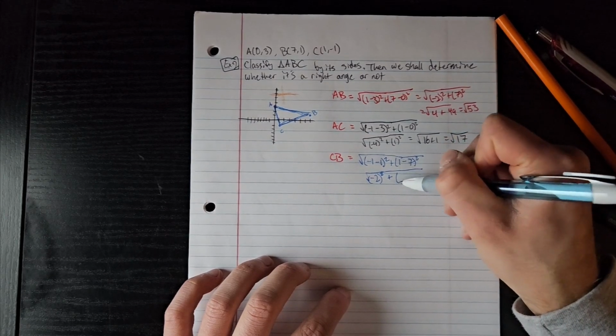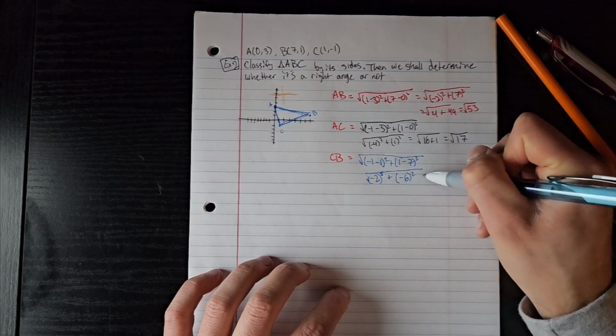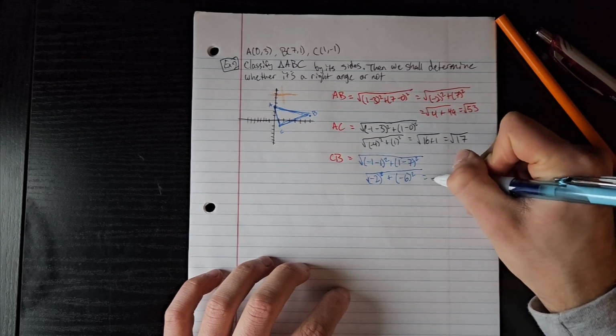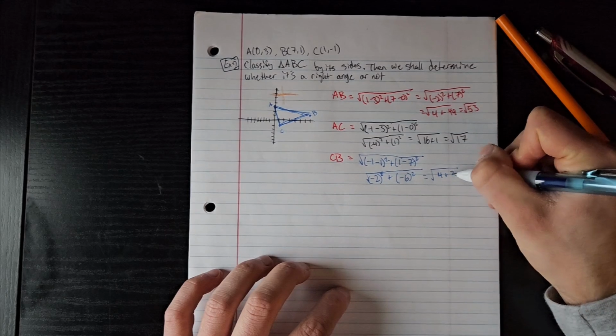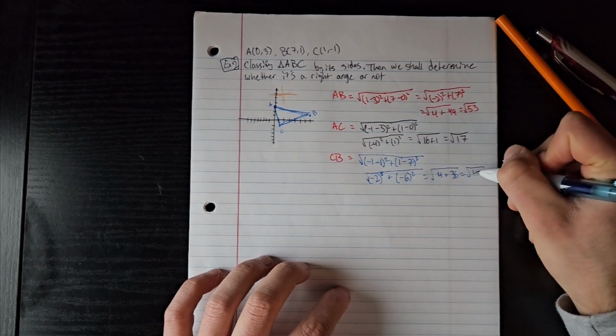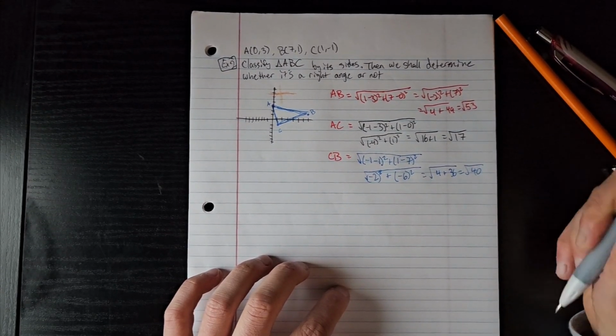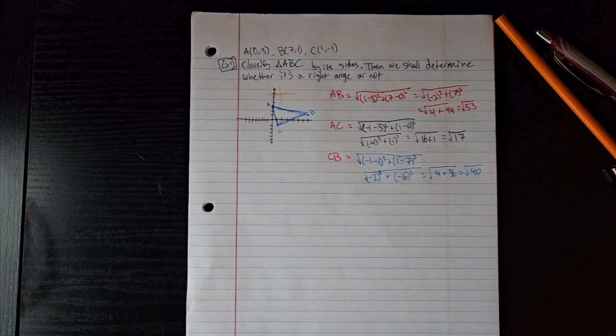1 minus 7. Negative 6 squared. And then we square root simplify first. We have 4 plus 36, giving us the square root of 40. Did we do everything right? Yes, we did. All right, so notice we're going to have to compare everything now because that's just the stage we are at.